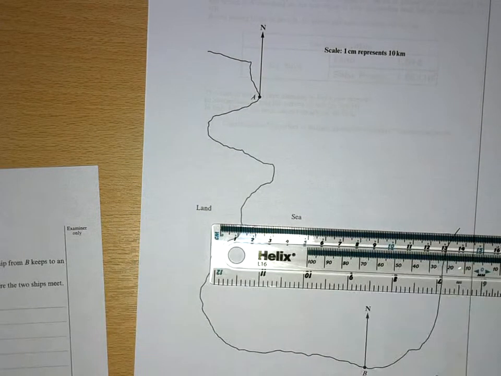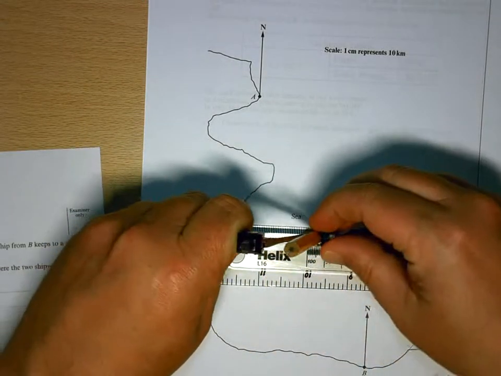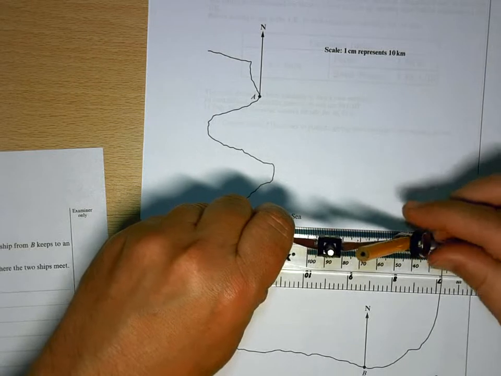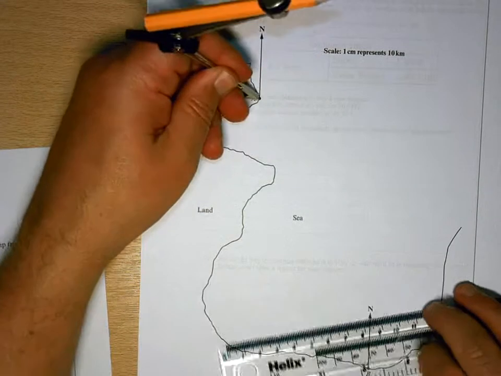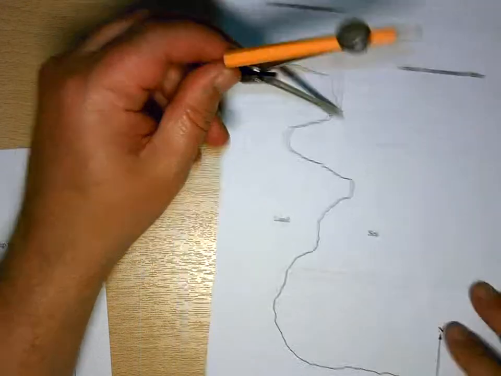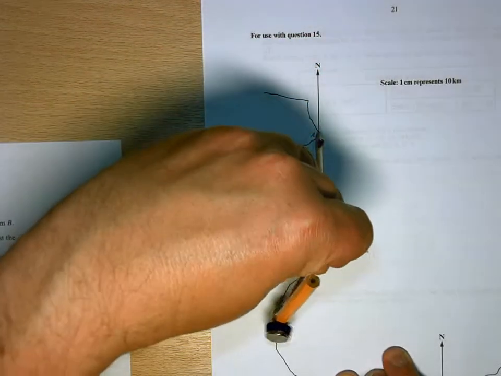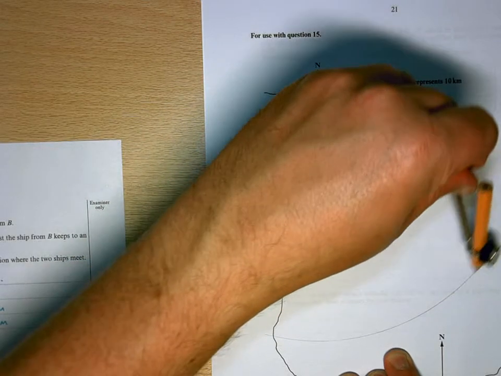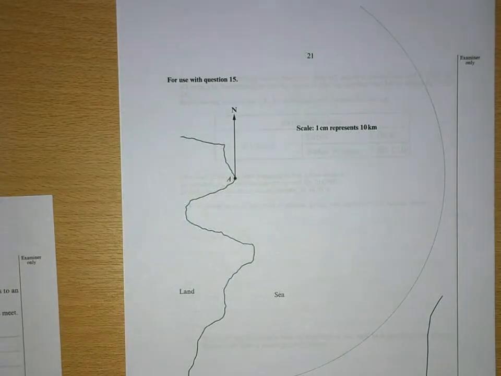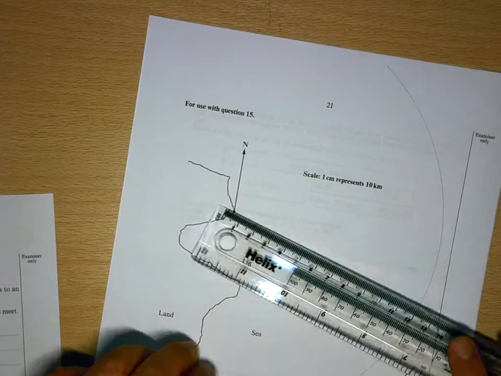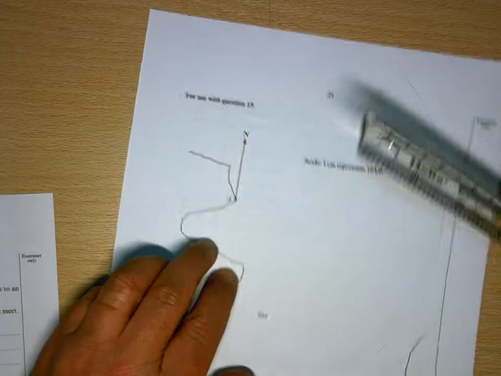Okay, so we get our compass, open it out to 12 centimeters, which is about as far as this compass will open. Put the compass point on A and draw your arc. So anywhere on that curve is going to be 12 centimeters and therefore 120 kilometers away from point A.